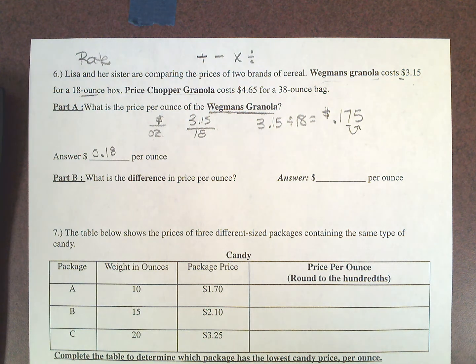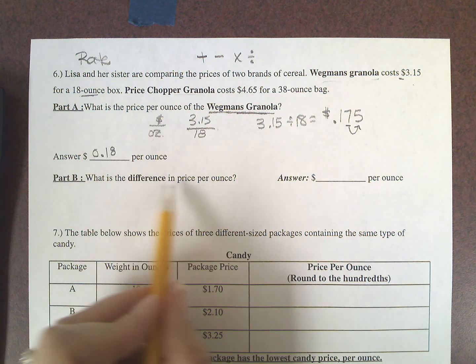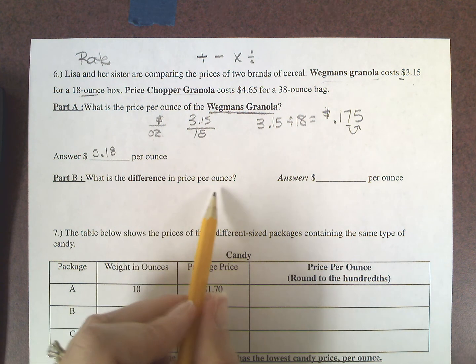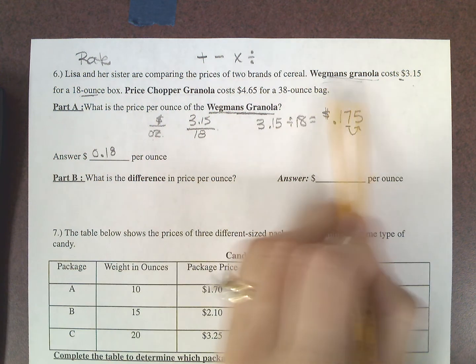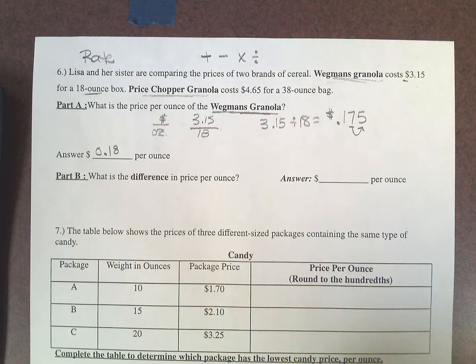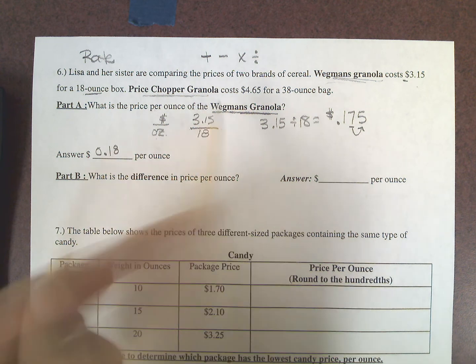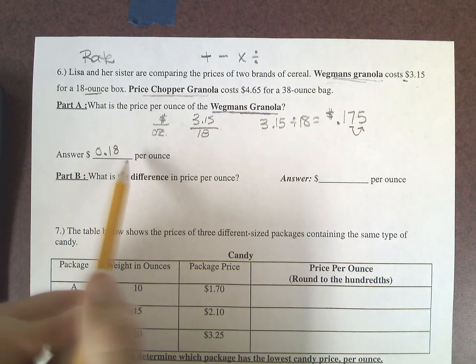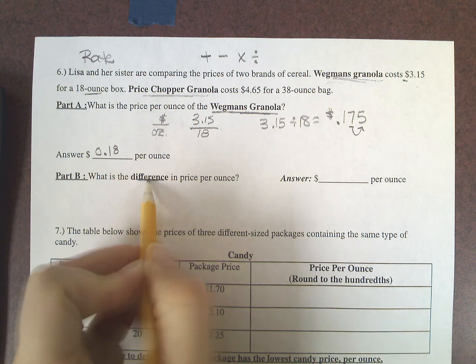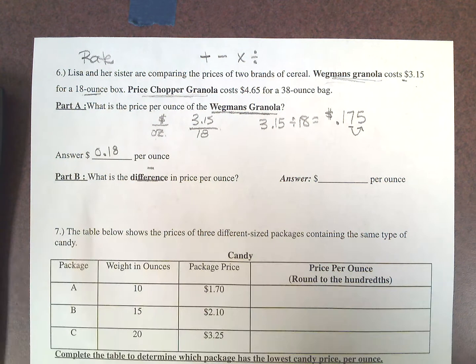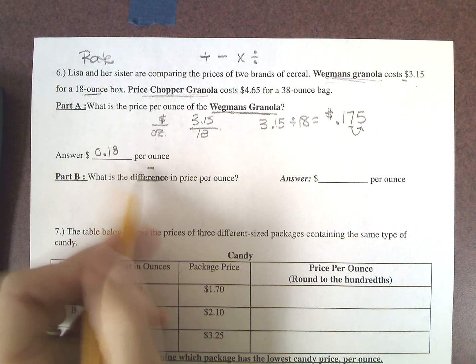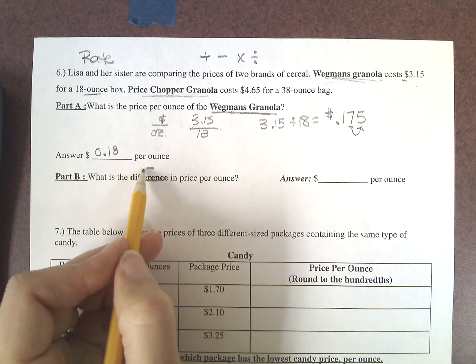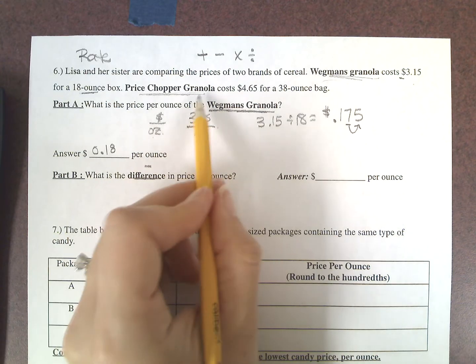All right, the next part says, what is the difference in price per ounce? Well, they're talking about Wegmans granola versus Price Chopper granola, right? So if I want to find the difference in price per ounce, I only found Wegmans so far. Difference means to subtract, if you remembered that. Well, I can't subtract if I don't have two numbers, right? I have to have at least two. So I need to find out what's the price per ounce for granola from Price Chopper.